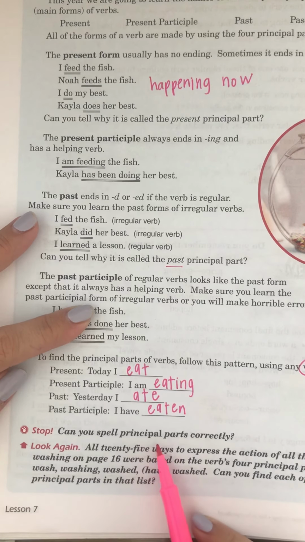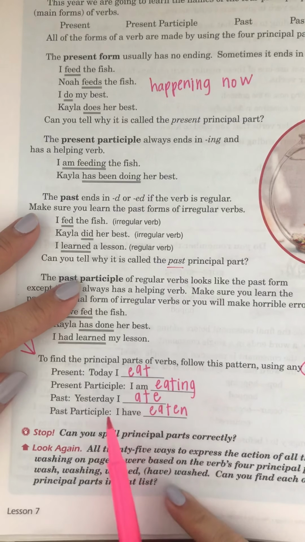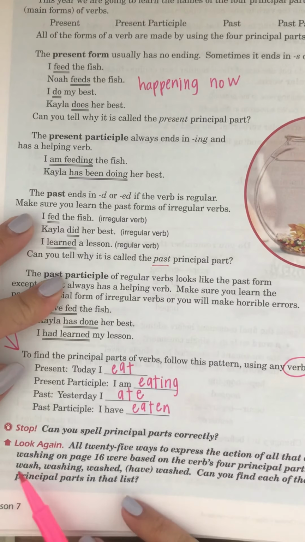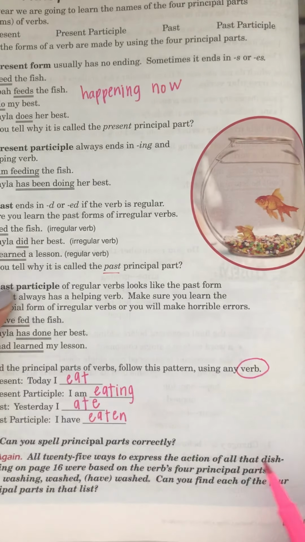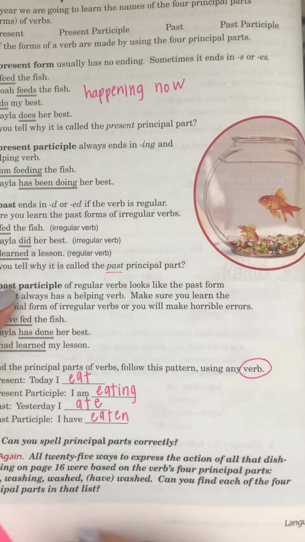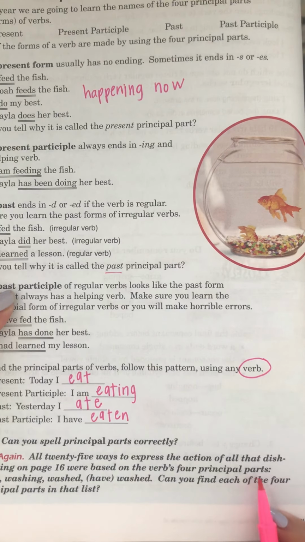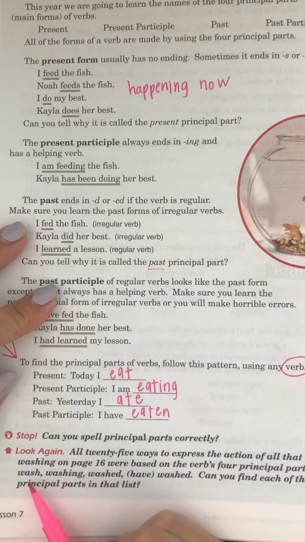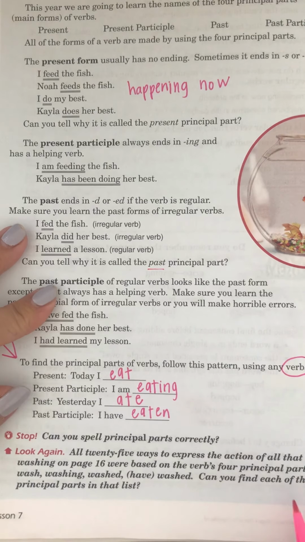So then you stop. Can you spell principal parts correctly? So look back and make sure that you have spelled all of your different forms correctly. Then it says, look again. All 25 ways to express the action of all that dishwashing on page 16 were based on the verb's 4 principal parts. So if you remember on page 16, they used wash, washing, washed, and have washed. Can you find each of the 4 principal parts in that list?